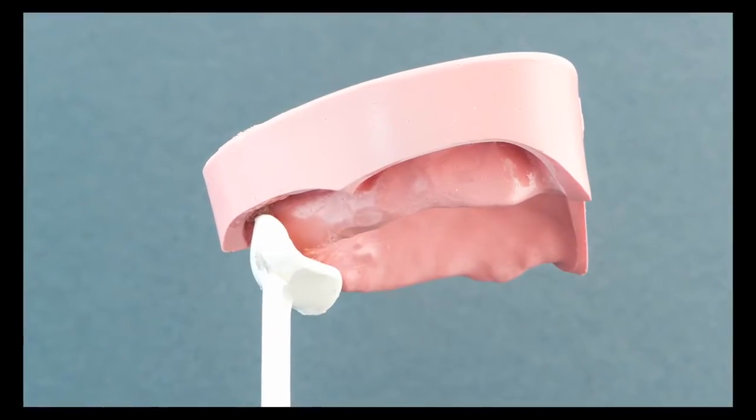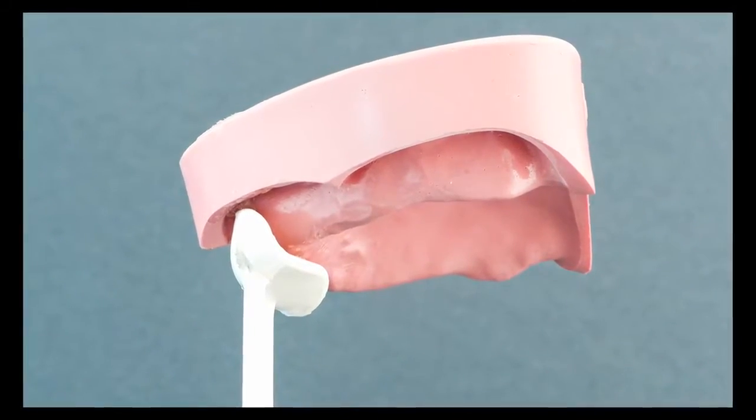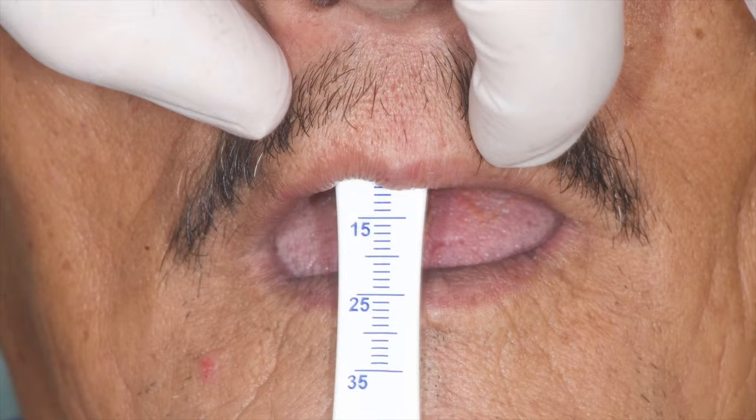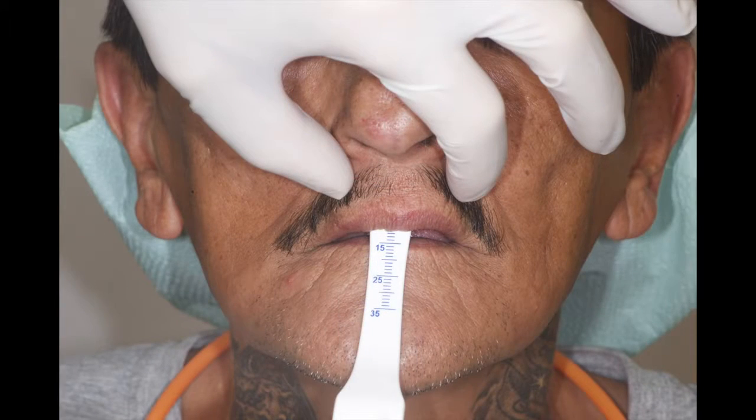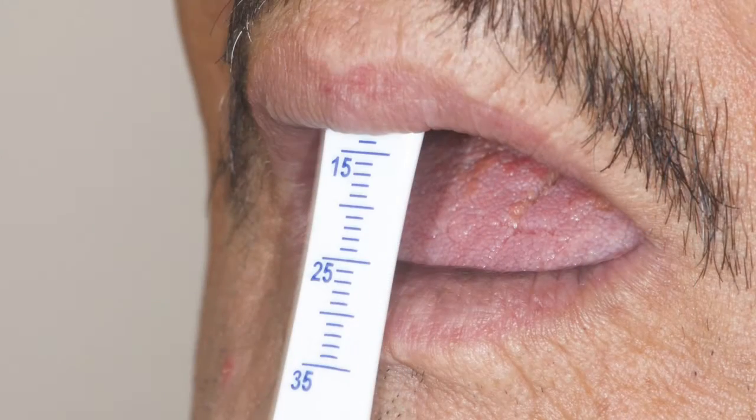Place the cupped edge of the Avameter onto the patient's incisive papilla. The instrument should be positioned parallel to the patient's facial midline. Ask the patient to relax his or her lip. This may take coaching with some patients. Record the length of the upper lip in millimeters.